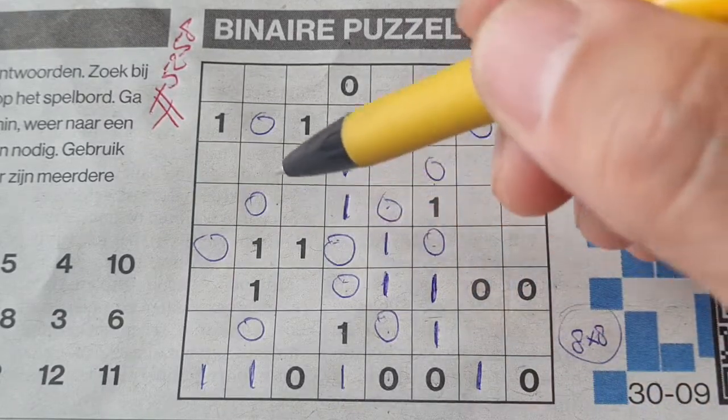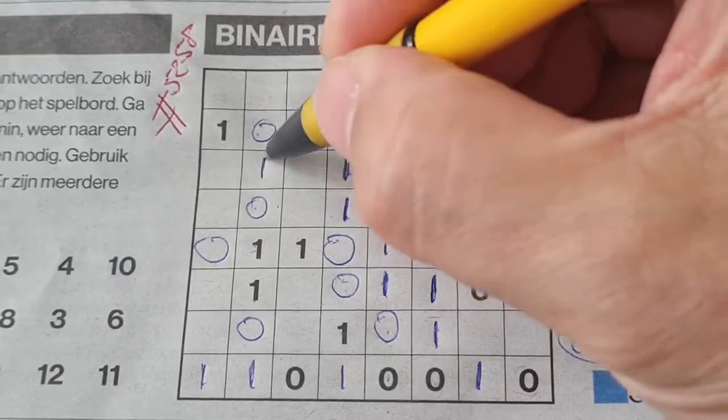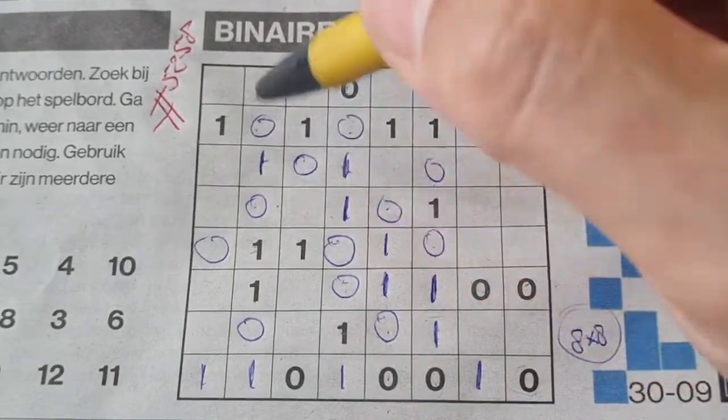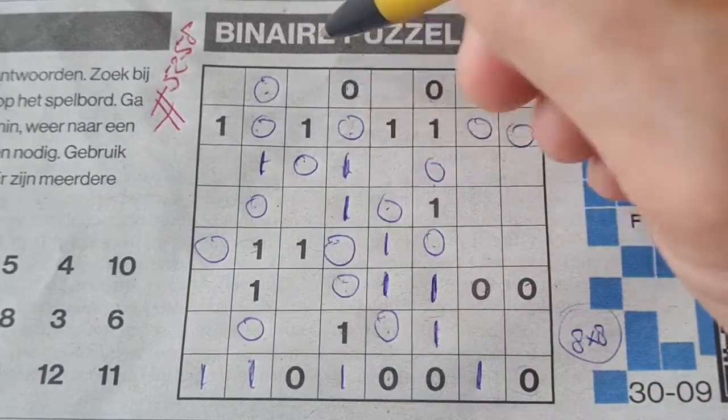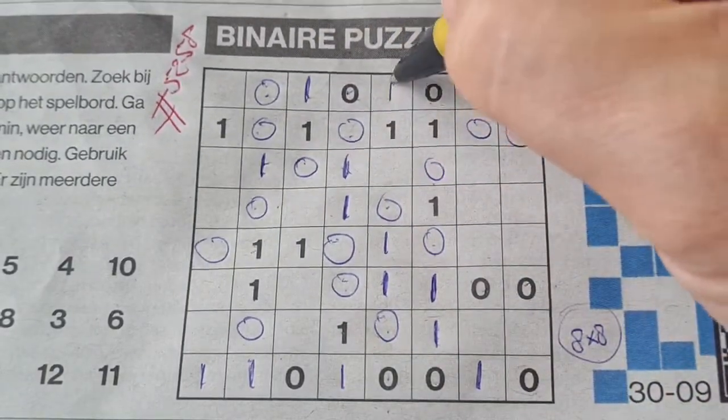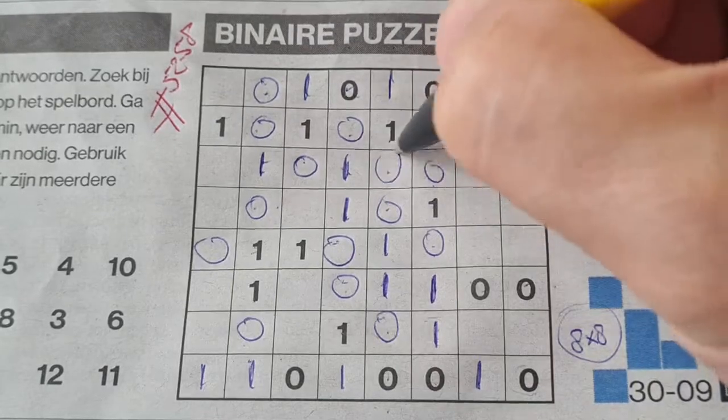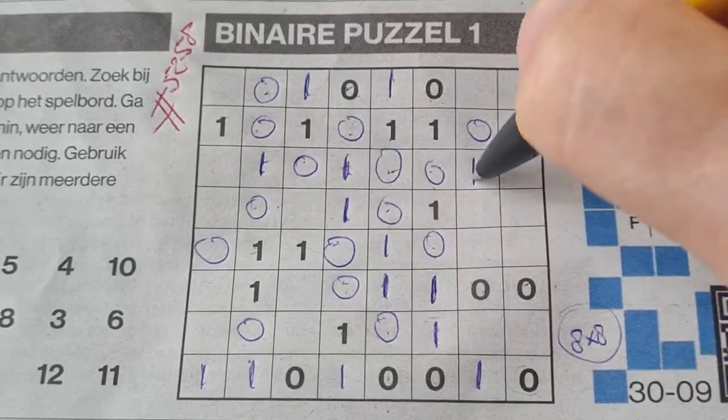Then between two O's comes an 1. Between two ones comes an O. 1, 2, 3, 4, 1, so the rest are O's. Between two O's comes an 1. Double one, here no, there no. Double O, here one, there one.